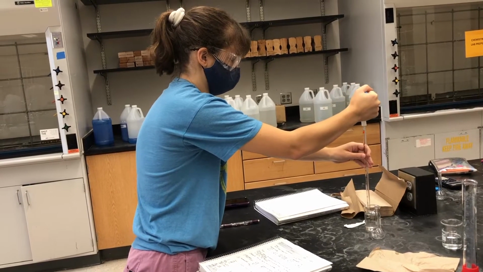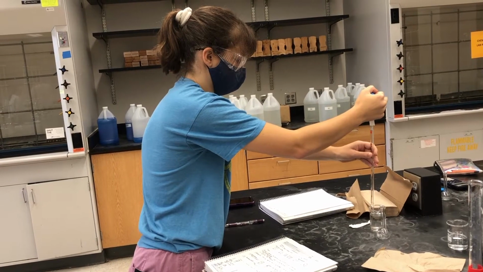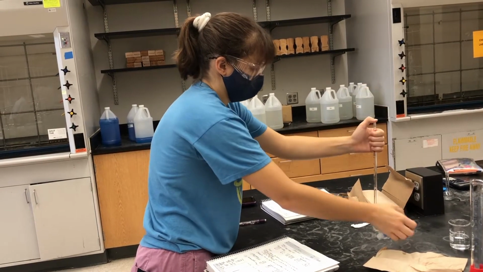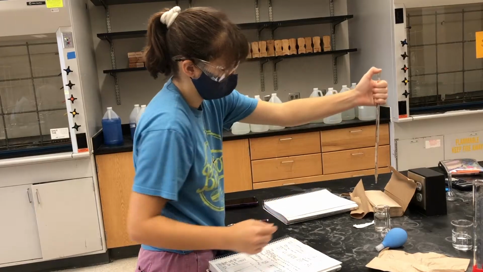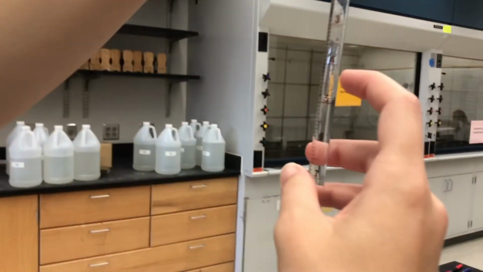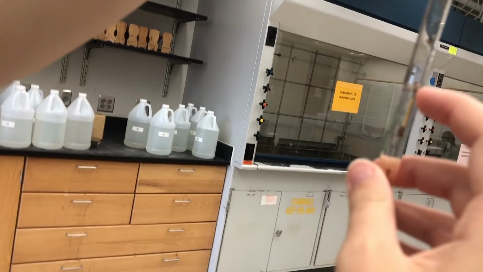Mai is wearing proper lab attire. Her shoulders are covered, her hair is tied back, she is wearing her goggles and long pants. Her shoes are closed-toed. This ensures her safety while working with potentially harmful chemicals.